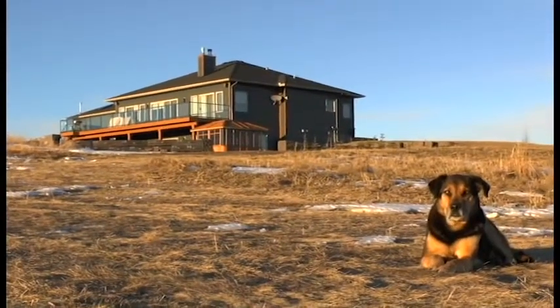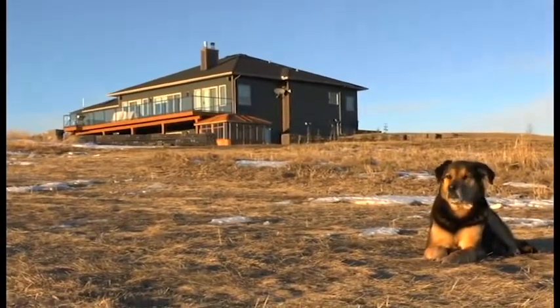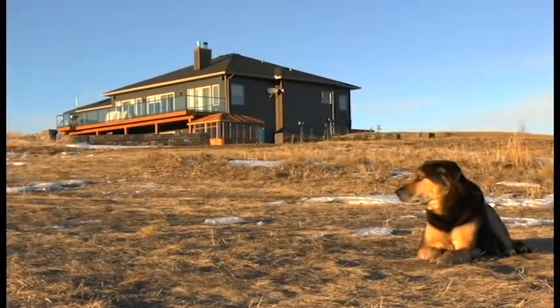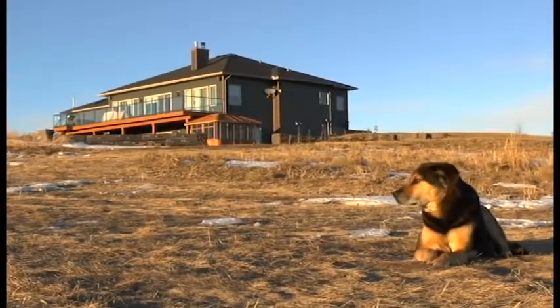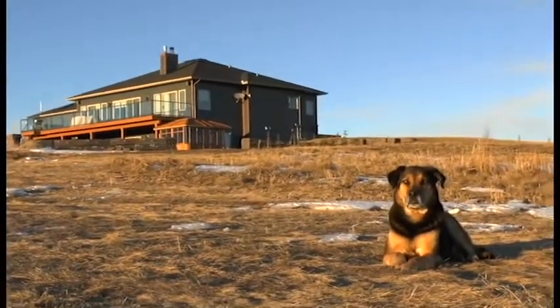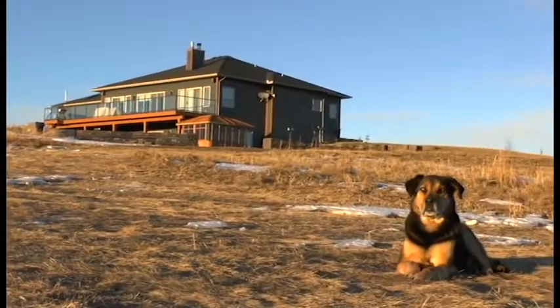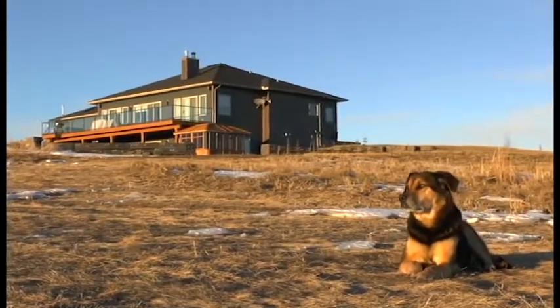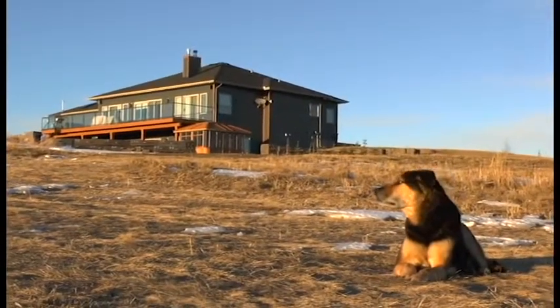At 50 millimeters, the distance between Brando and the house looks the same as it does to the human eye, and the relative size from where I'm standing of the house and Brando look the same as it does to the human eye. So if you want to tell a realistic or documentary story, maybe use 50 millimeter lens setting on your full frame camera with a 24-70 or 24-105 millimeter lens.